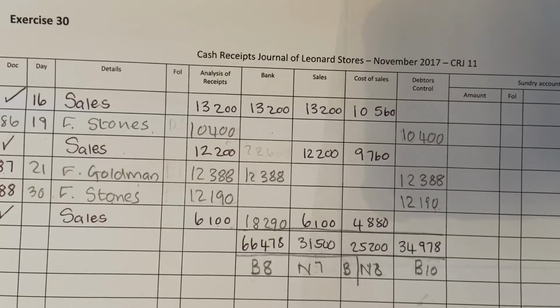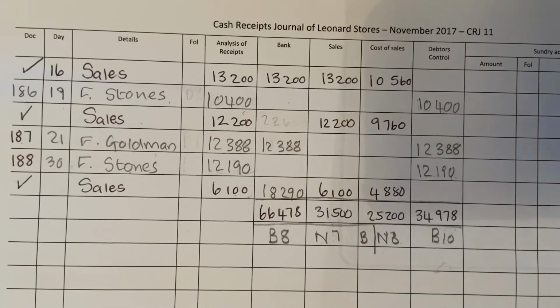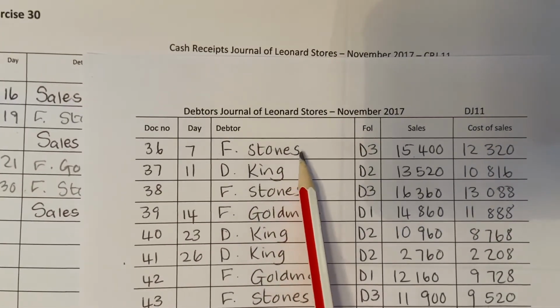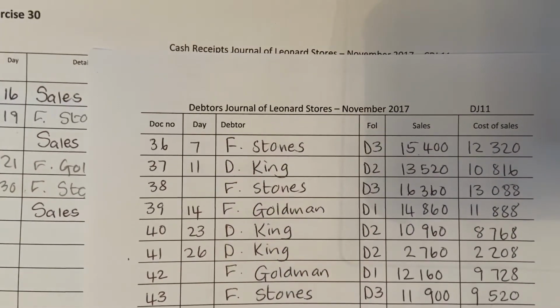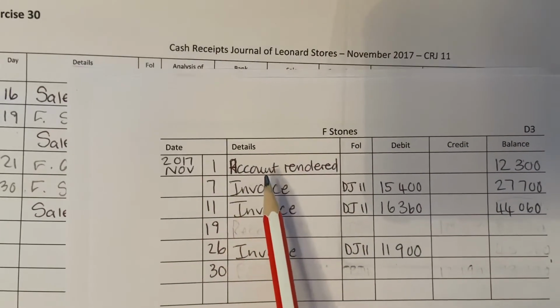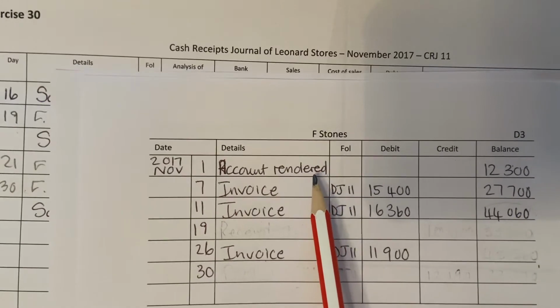Okay, so what happens now? Now we take the cash receipts journal and the debtors journal and we find Stones. The first transaction for Stones was on the 7th. Now you know this. We entered the account rendered. That was given to you in the information page.